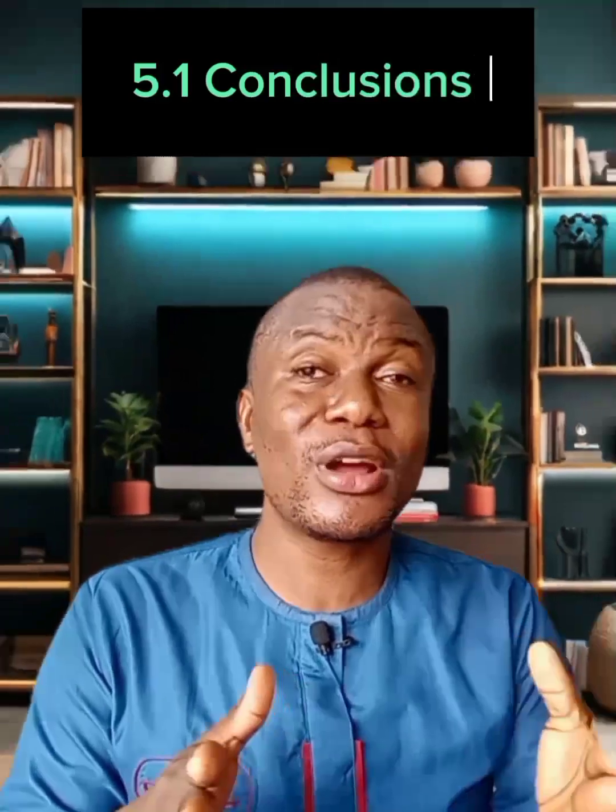So conclusions may just be 5.1, then you use 5.2 to talk about recommendations. While conducting your study, you may have identified areas that you may have needed to go into, but because of want of time or something, you are not able to do that, or because of non-availability of facilities, you are not able to do that. So it is time to recommend that. I hope you understand.